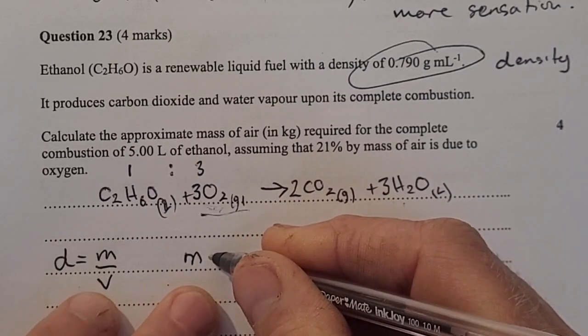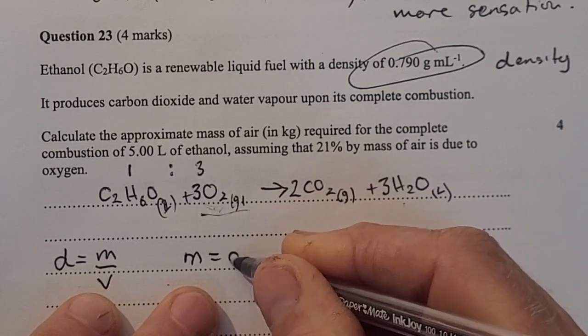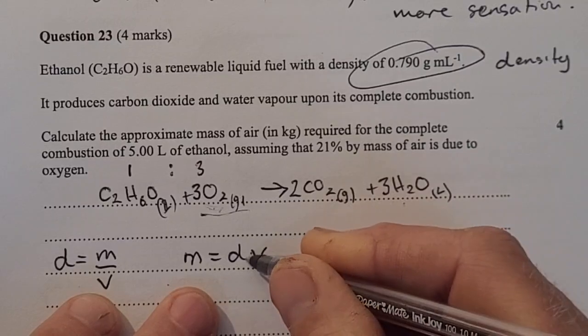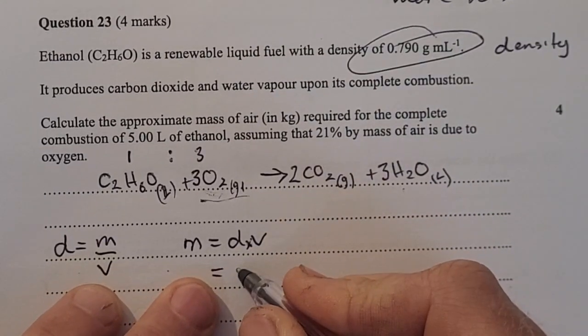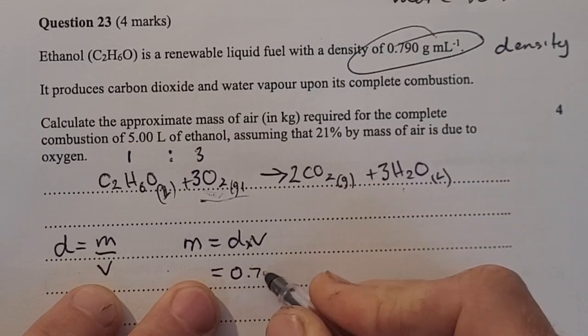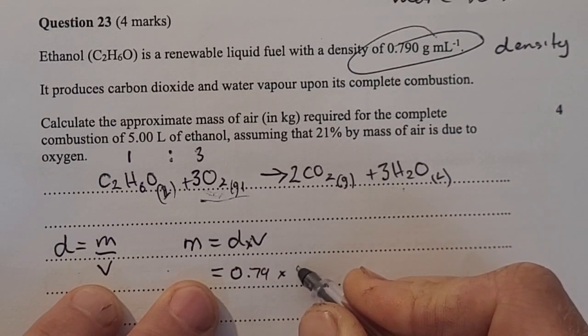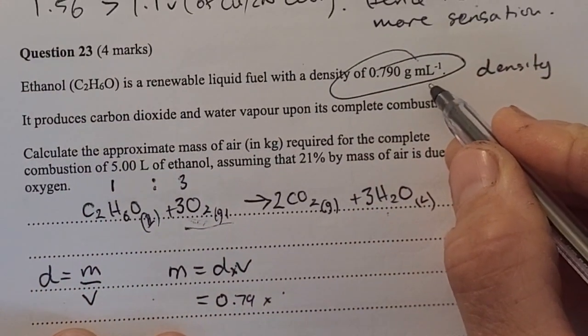Now we can find the mass. 0.79 times. Now, careful, because this is in milliliters.